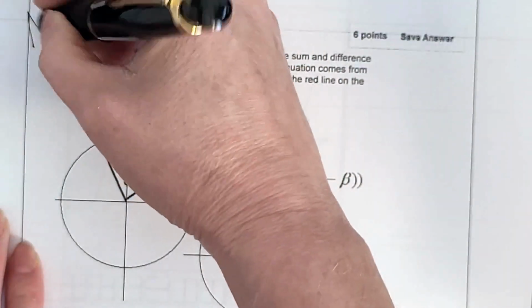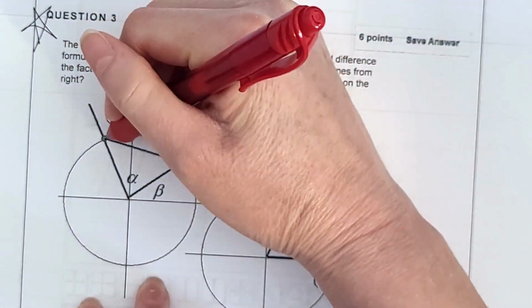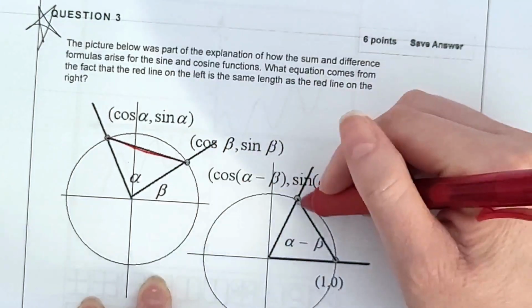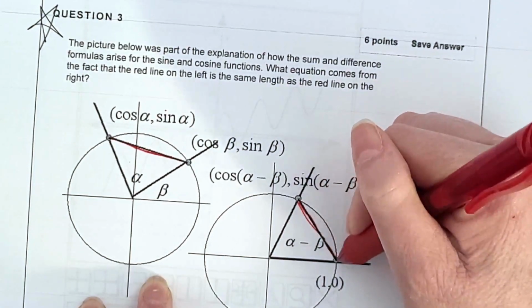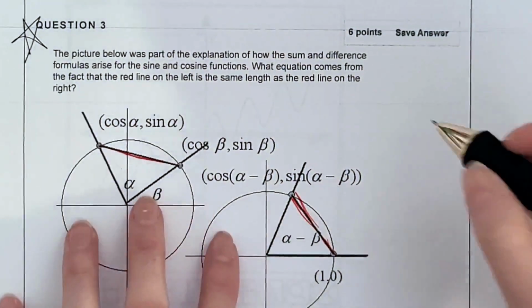Okay, question 3. I also saw something similar to that. The picture below was shown as an explanation of how the sum and difference formulas arise for the sine and cosine functions. What equation comes from the fact that the red line on the left is the same as the red line on the right? Okay, so it's hard to see because these are not printed in color, but your red line would be right here, and your other red line is right here. So basically what we are looking at is the distance formula.